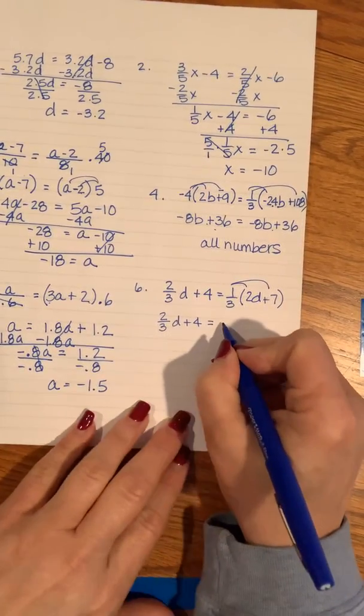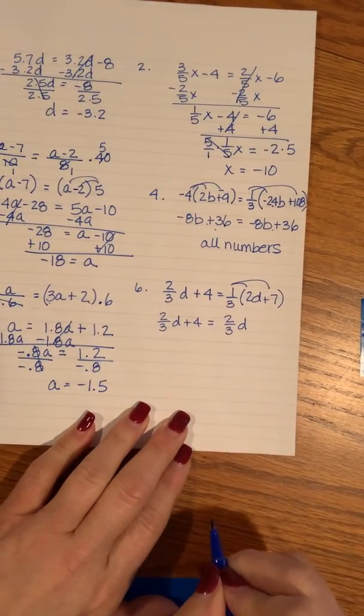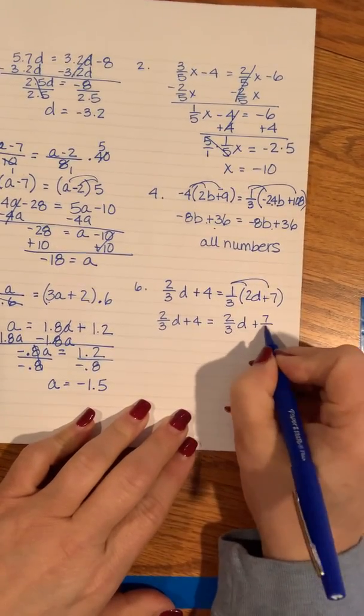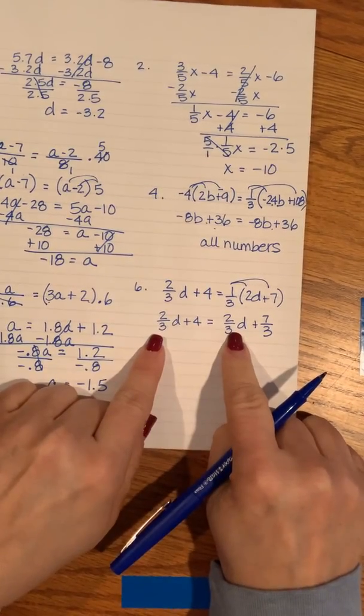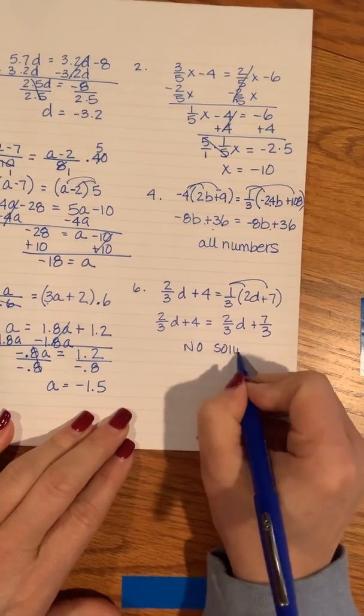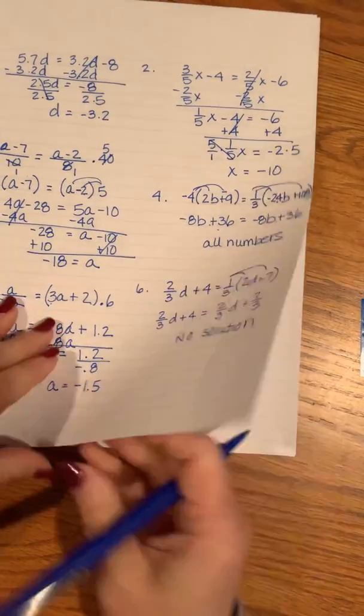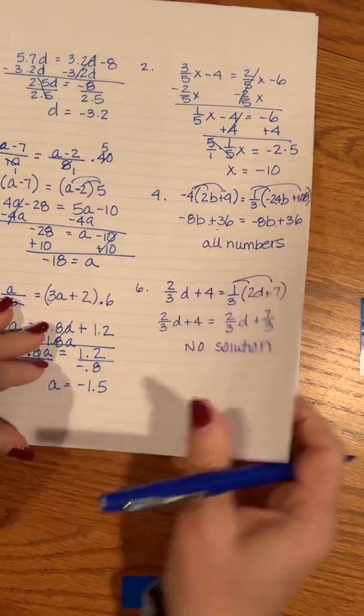On this side I get 2/3 d when I multiply 2 times 1/3, and this will give me 7/3. Well, if you look here, those are identical, those are not, so this one is no solution. Okay, so there's your equations. Definitely tougher than ones we've done, but doable.